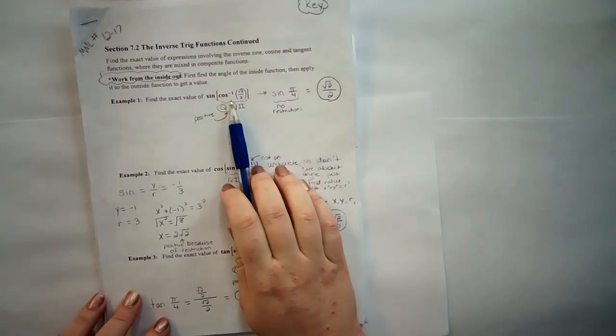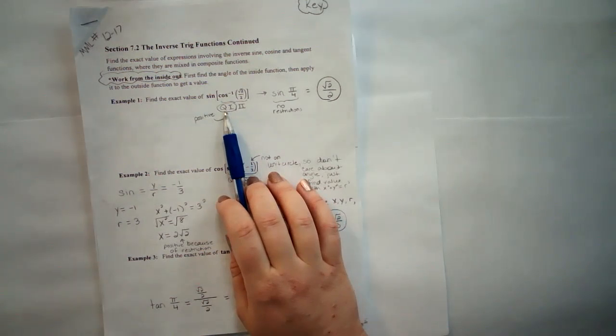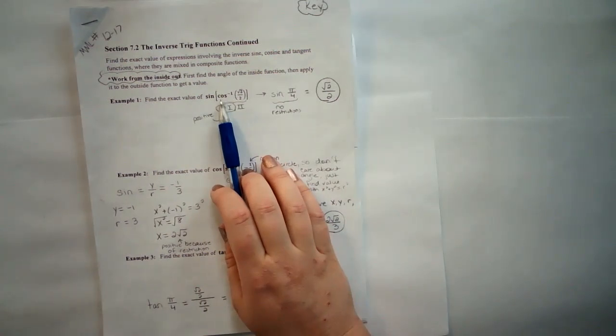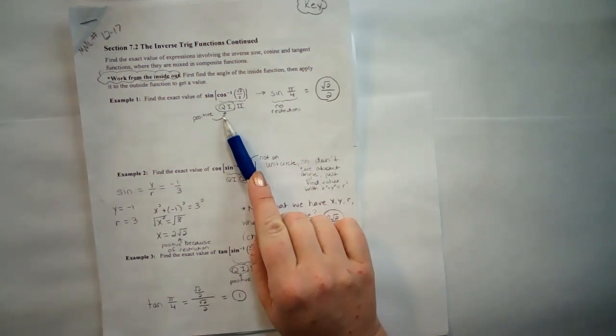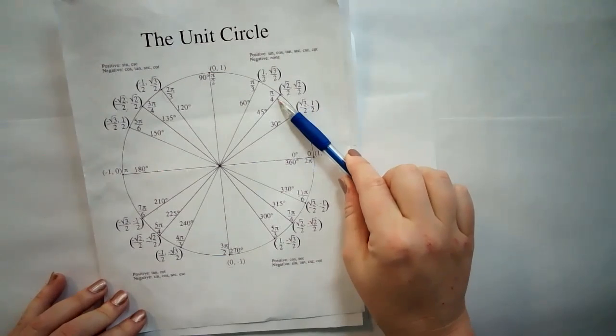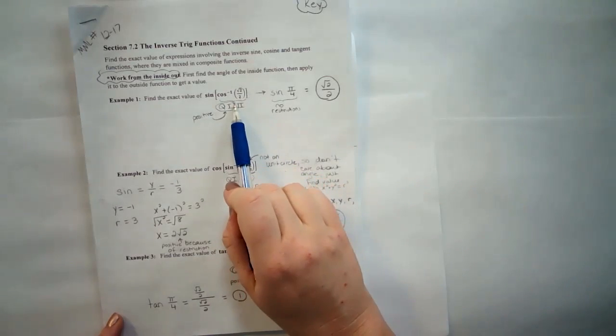We said that in this case, because it's inverse cosine, cosine's a crown, it's only valid in quadrant 1 and quadrant 2. And then because the root of 2 over 2 is positive, it had to be quadrant 1. Remember that? So what in quadrant 1 gives you a cosine of root of 2 over 2? Right here, pi over 4. So this whole thing becomes pi over 4.